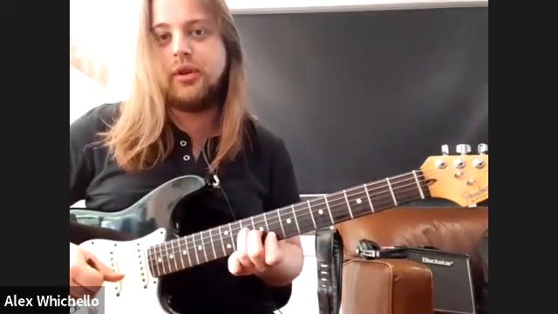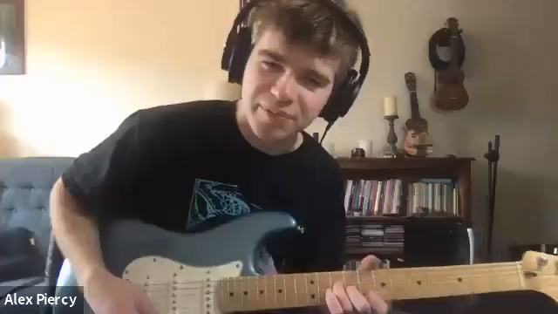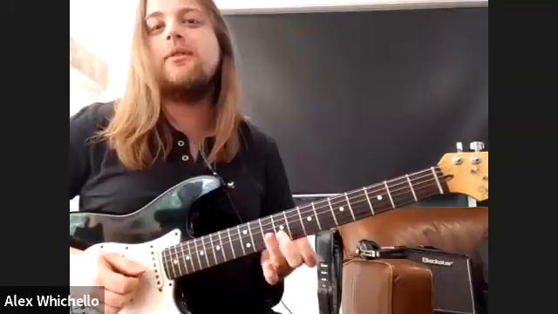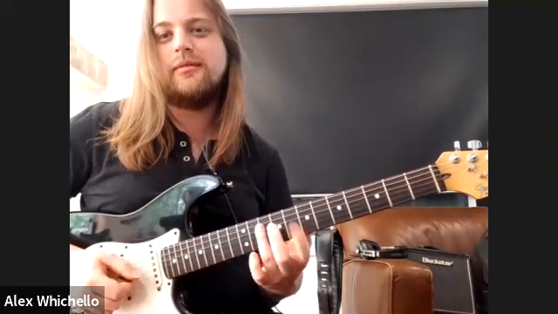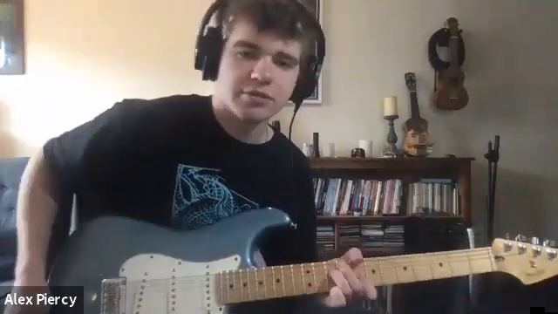Then up to root inversion. Root inversion has the third in the middle. Right. Okay, cool. So that's your backbone, and you need to memorize that.